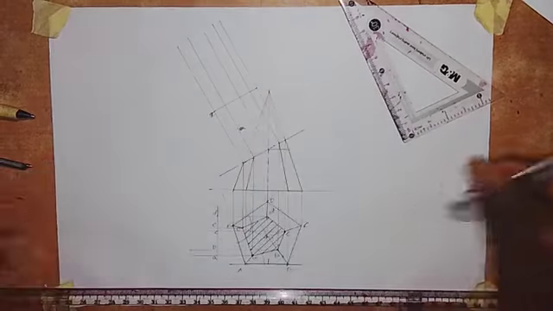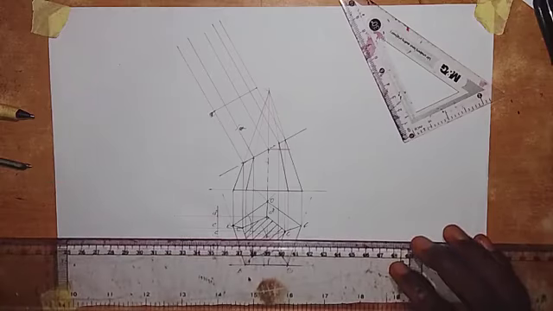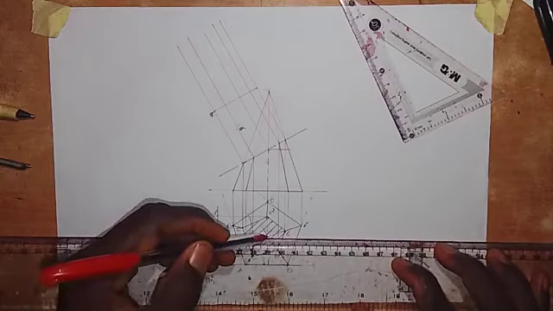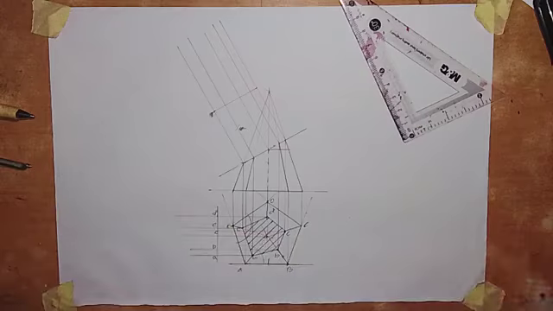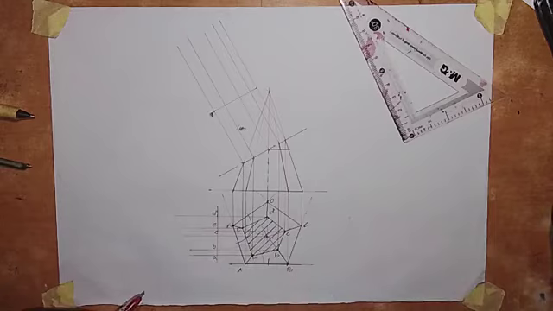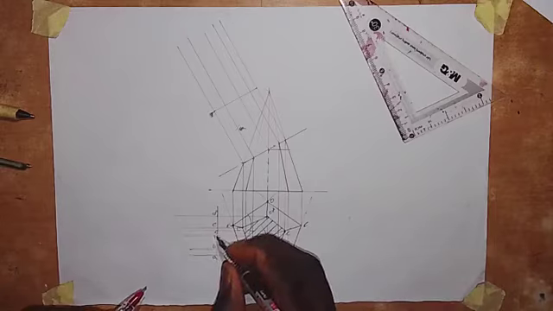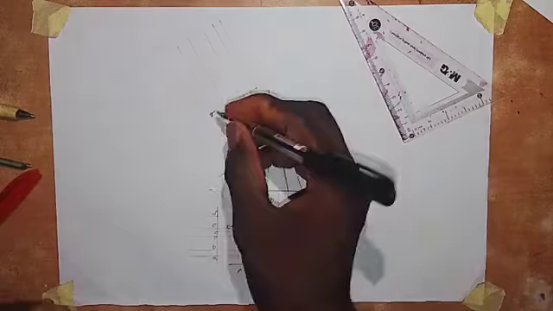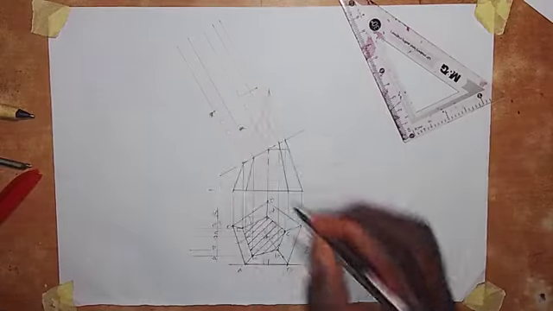So let's say this line is the center line. If I come to the center point of the pentagon and draw a line from here through the center, this is the center line. I'll call this point O here. So this is point O. Let's take note of that. Now, if this is point O, here we have O here.